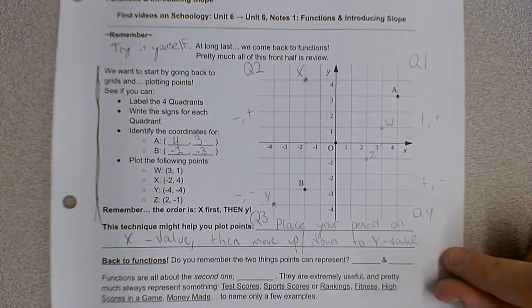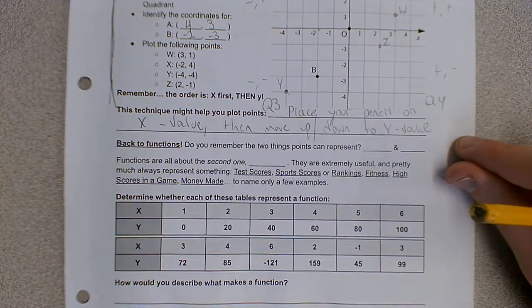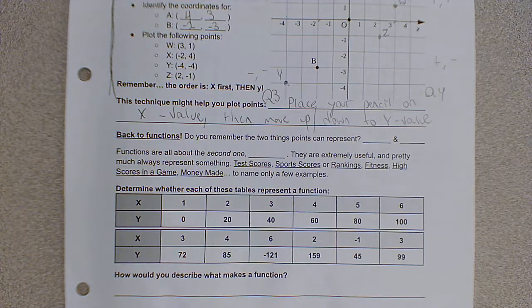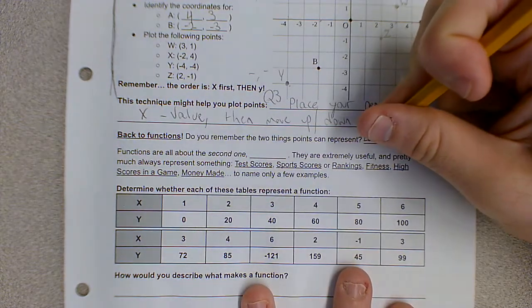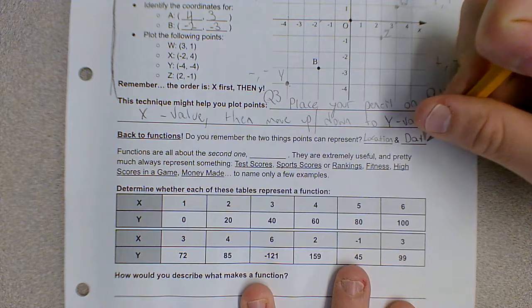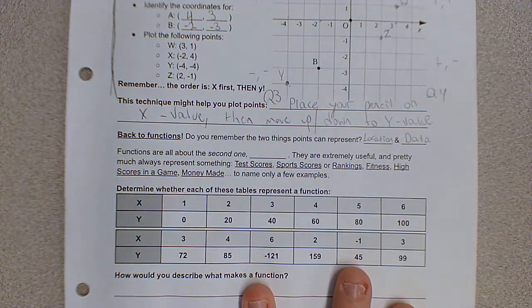Okay, next part of the review, we're going back to functions. Do you remember the 2 things points can represent? They're going to be location and data. We're going to be focused all on data from here on out.